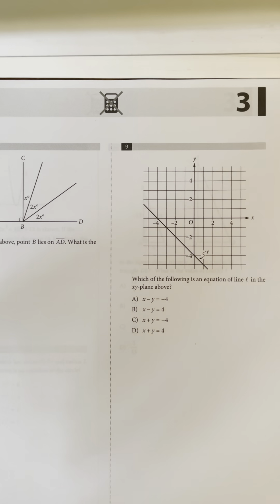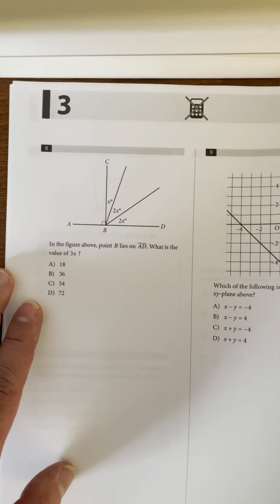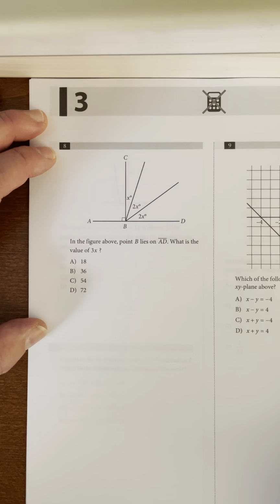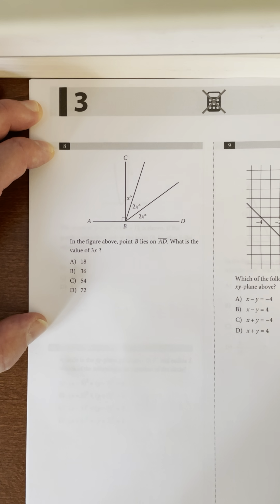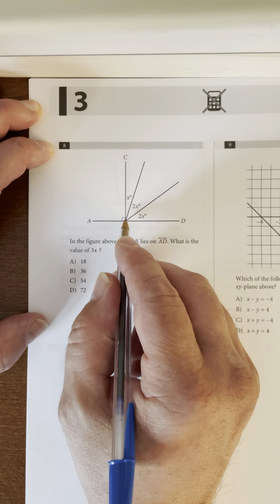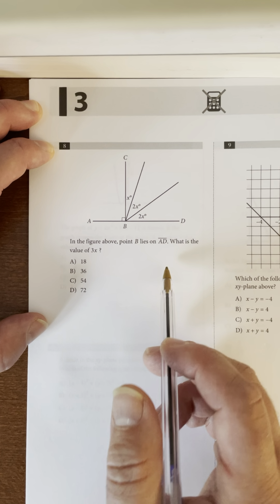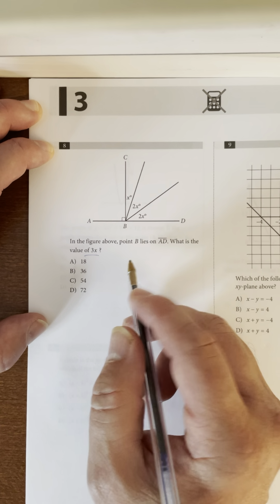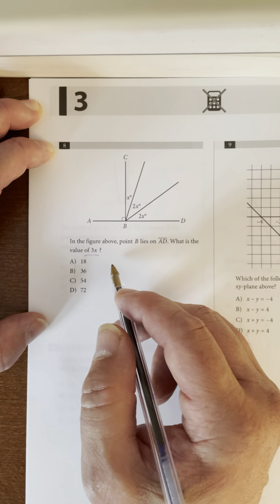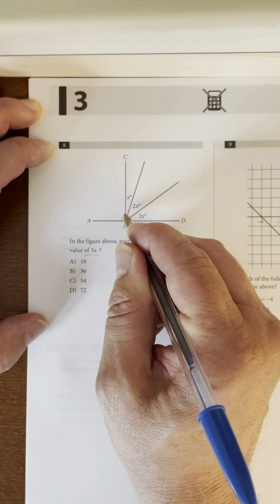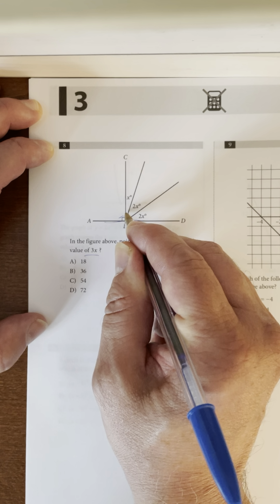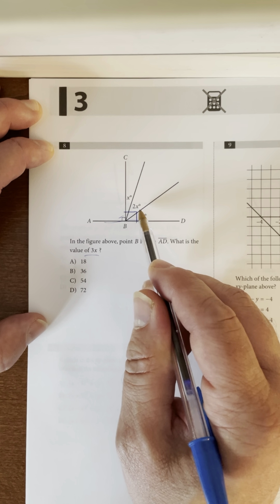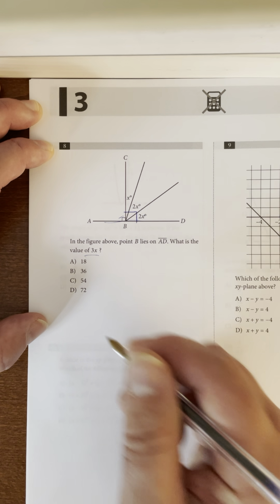All right, number 8. They're giving you a figure here. You've got a 90-degree angle here, and they're asking you to find the value of 3x. So basically, if we can just find the value of x, we ought to be able to find the value of 3x pretty easily. We've got a straight line here, and this is a 90-degree angle. That means this has to be 90 also. So 2x plus 2x plus x has to equal 90.